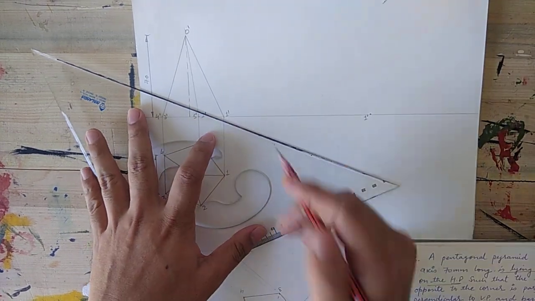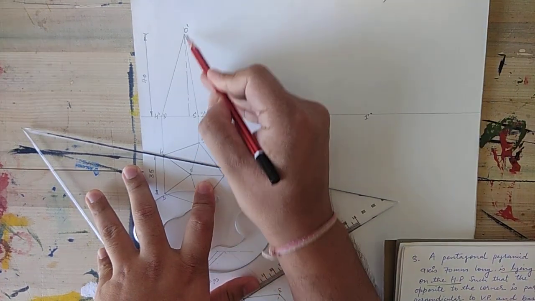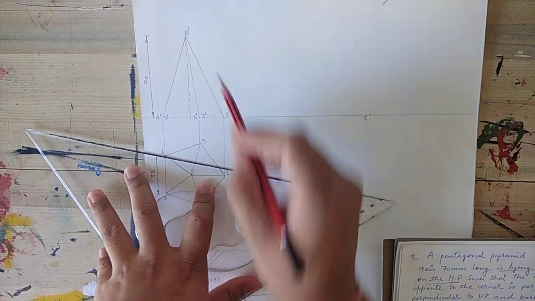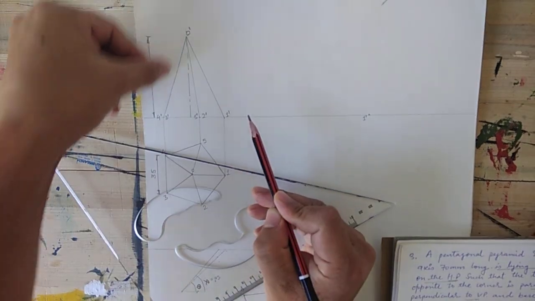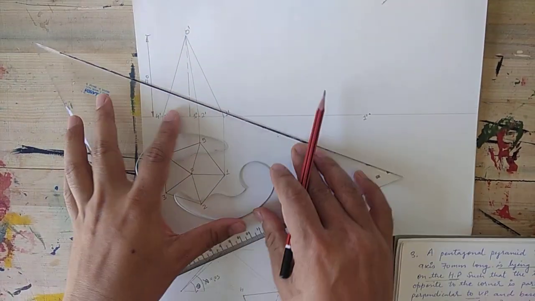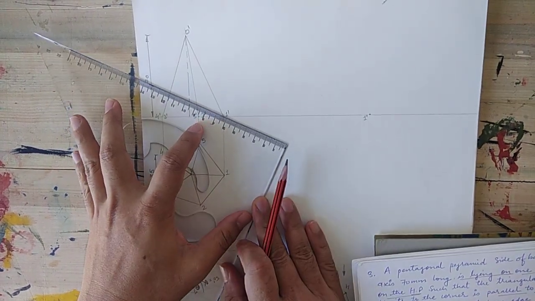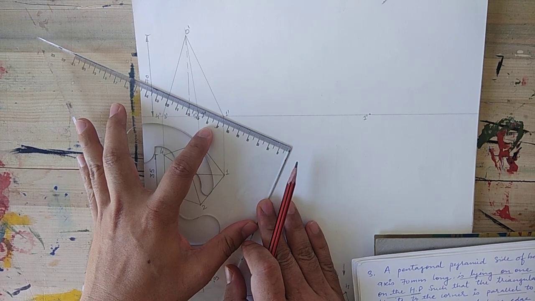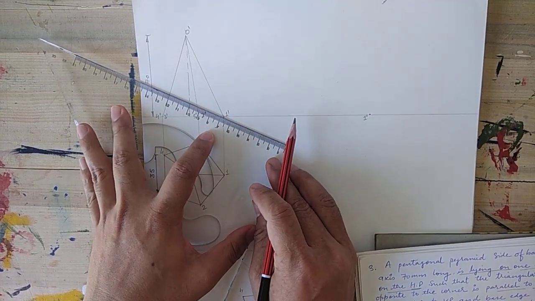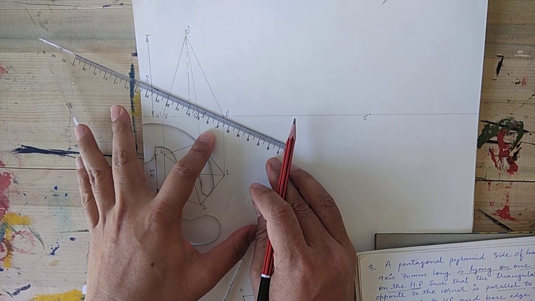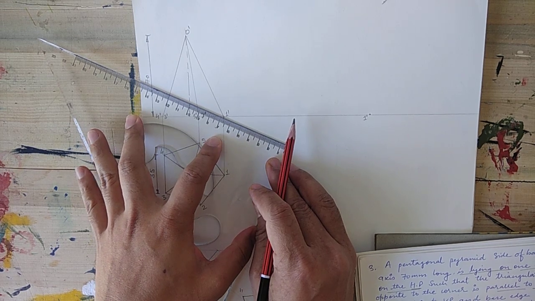First, draw a perpendicular from 1 dash over this line. It is a very important part. Class, remember, you can't directly incline this line. That's why here we will use the concept of geometry, which all of you studied in your 10th class.